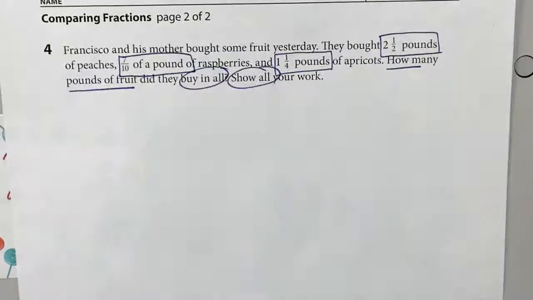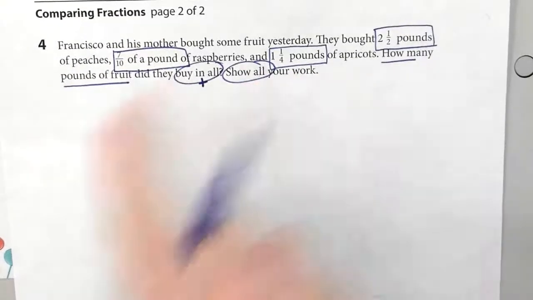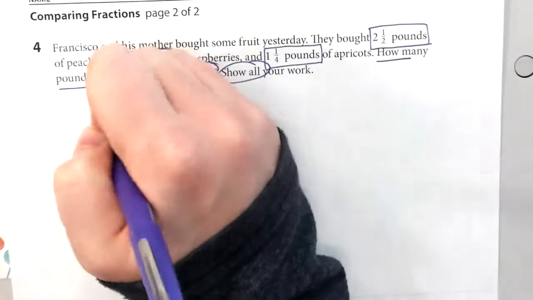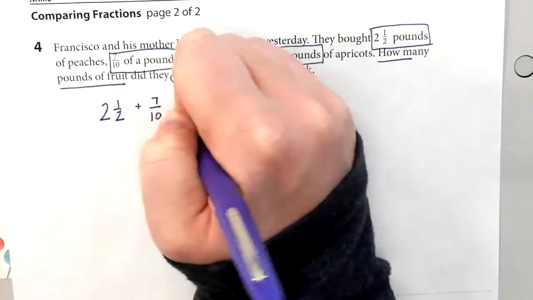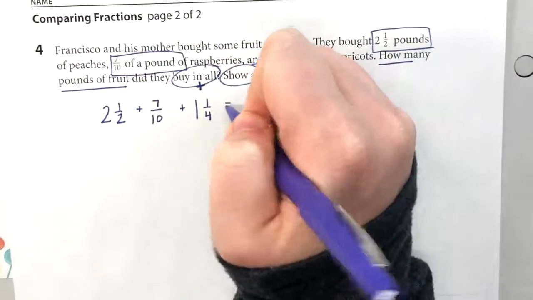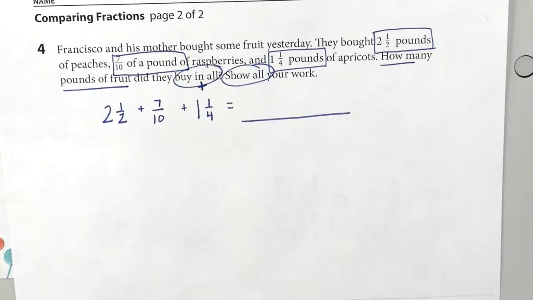In all makes it sound like we need to add, right? Whenever I see in all, I think of adding. Show your work means I need to make sure that I'm showing the steps that I took to get my answer. So I need to add, let's set up our equation, 2.5 plus 7/10 plus 1 1/4 to get my answer. That's my equation.